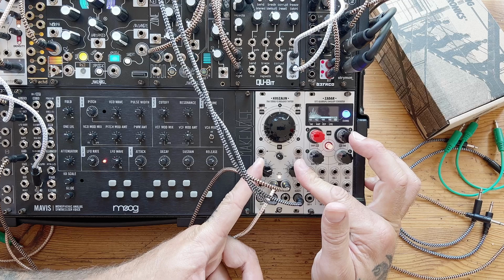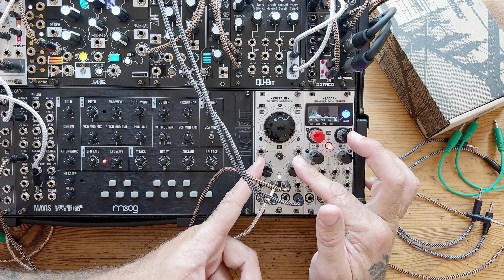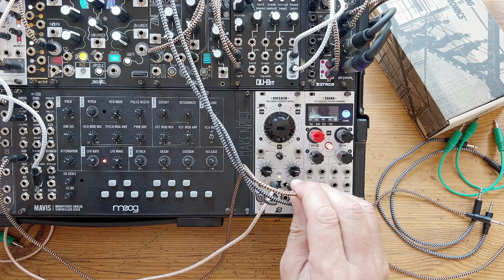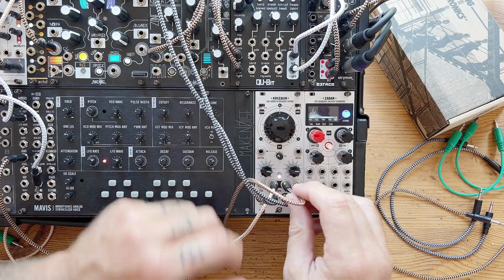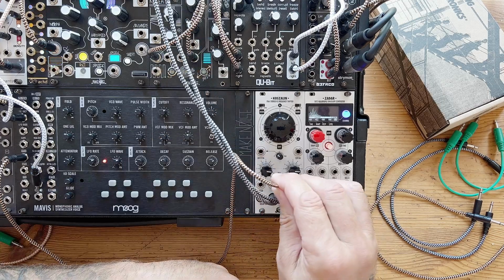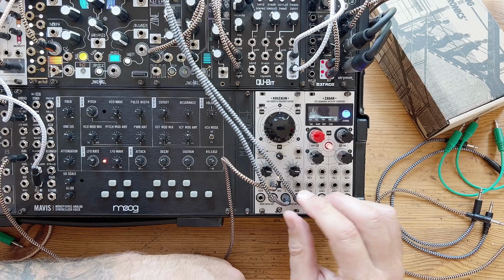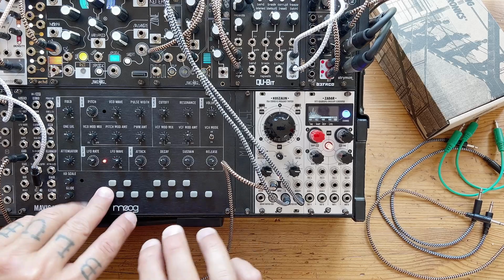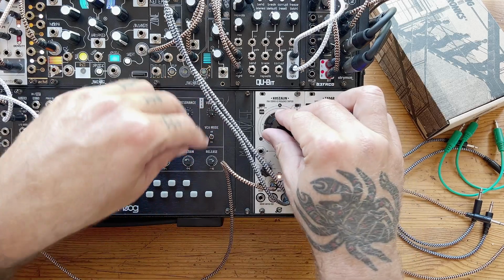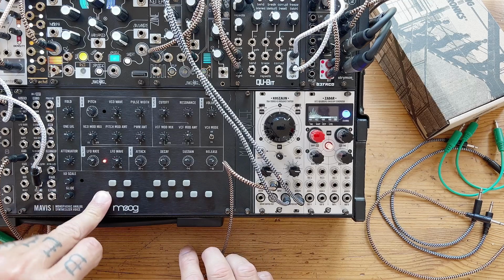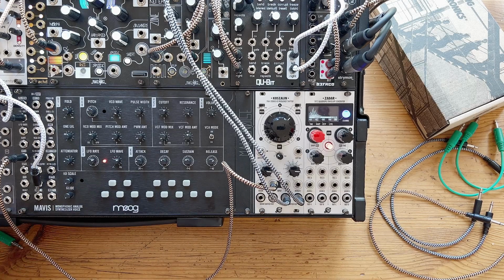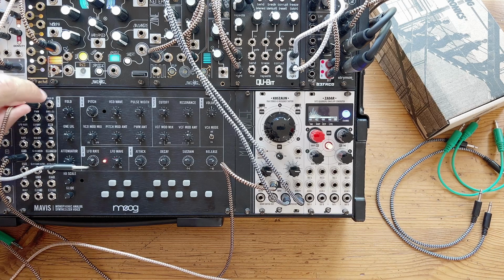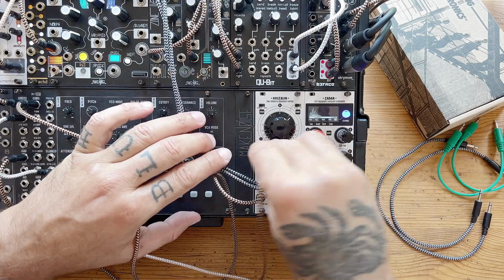I'm just adding some frequency to create a bigger sound. Now I'm using just the VCO. Maybe I can try to use the Mavis keyboard CV to modulate that.